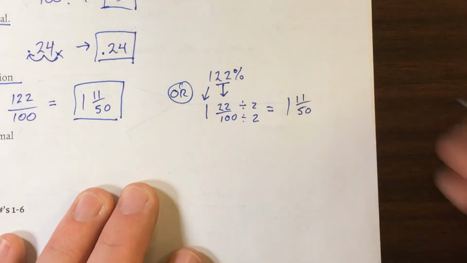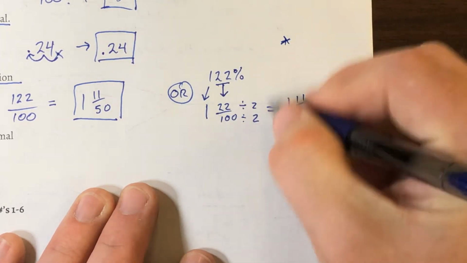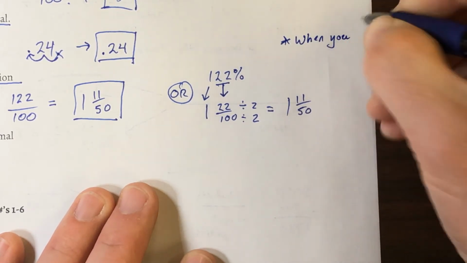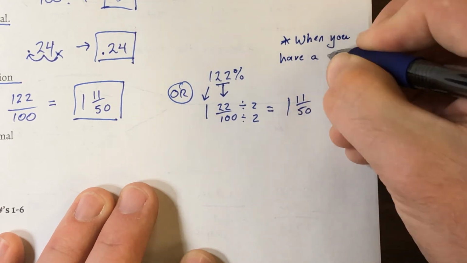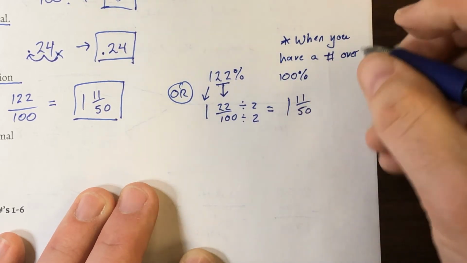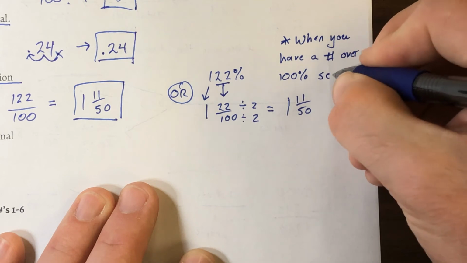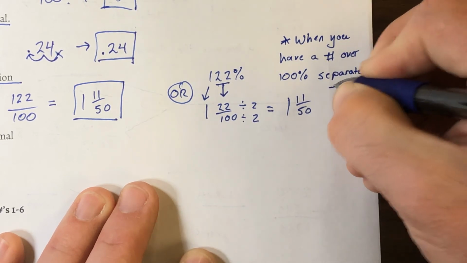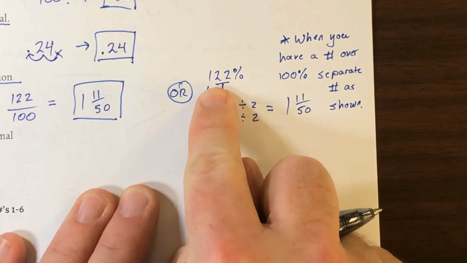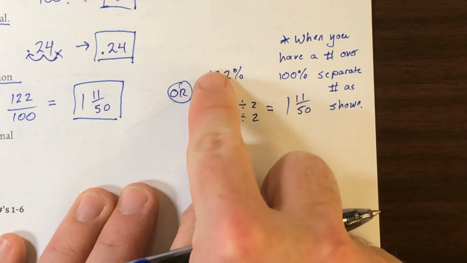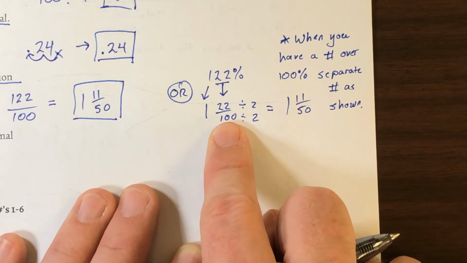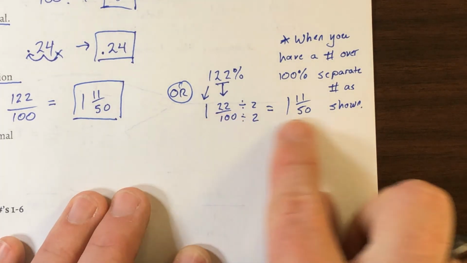All right, so we're going to make a note of what we just did right here. When you have a number over 100%, separate the number as shown. So I have 122%, it's over 100, so I separated it. I took the 100 and turned it into the one whole. The 22 portion becomes 22 out of 100. Works every time. And then you can simplify from there.